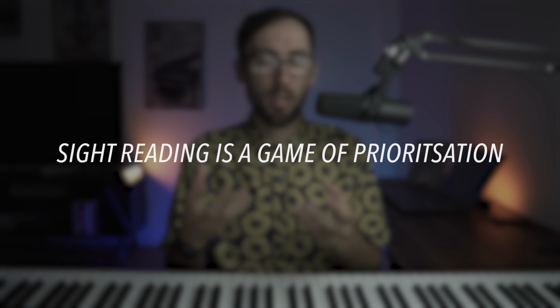But you will not get that right all of the time when you're sight reading. Sometimes you will run out of fingers, and you'll have to just play whichever fingers are available, or you'll have to jump in order to get to certain notes. Sight reading is a game of prioritization.